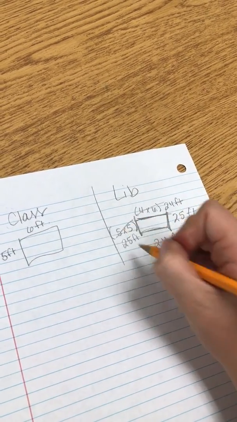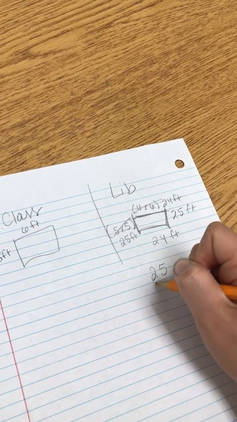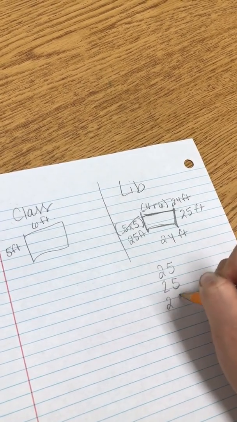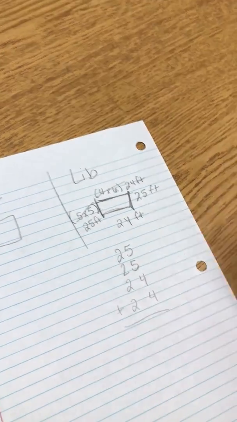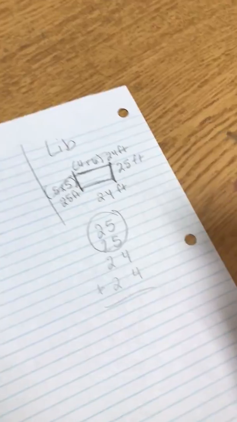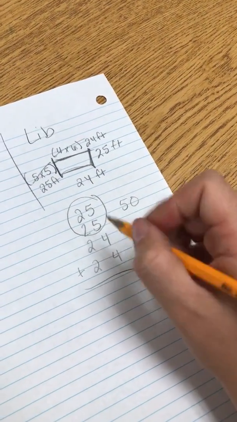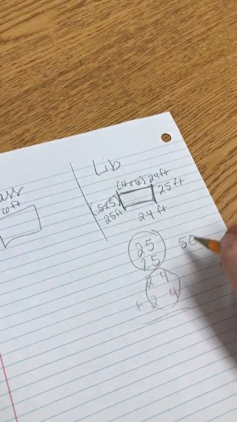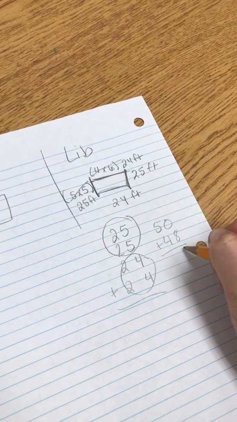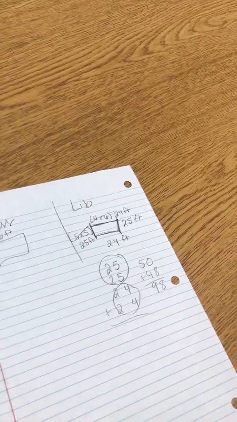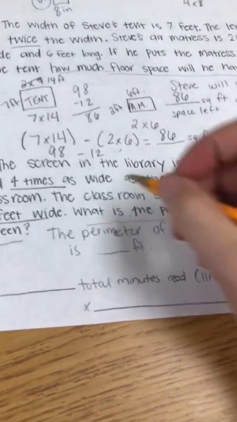To find my perimeter, I'm going to add up 25 plus 25 plus 24 plus 24. I know 25 and 25 will give me 50. I know 24 and 24 will give me 48. 50 feet plus 48 feet. So the perimeter of the screen in the library is 98 feet.